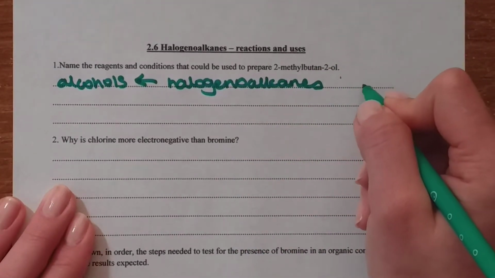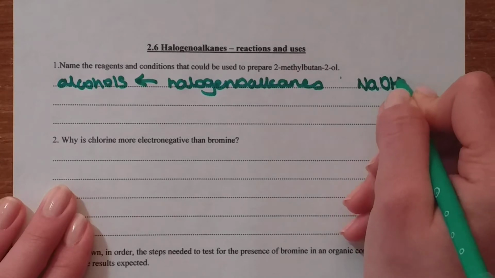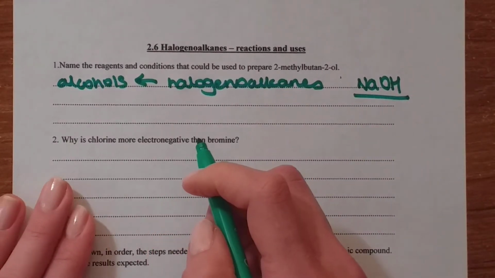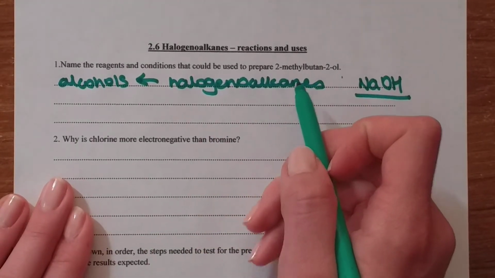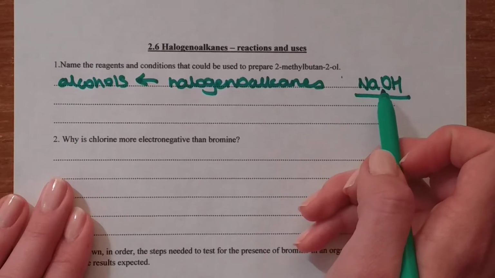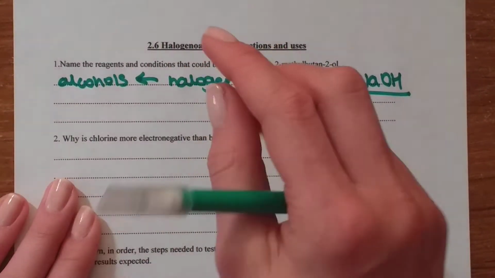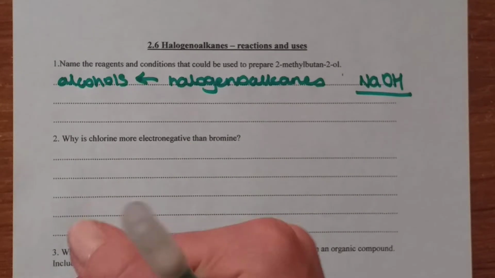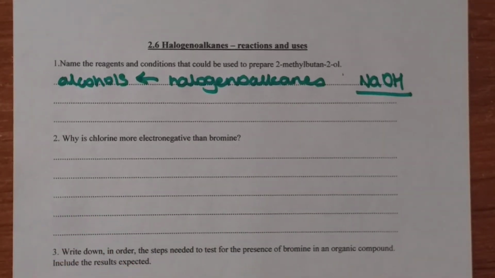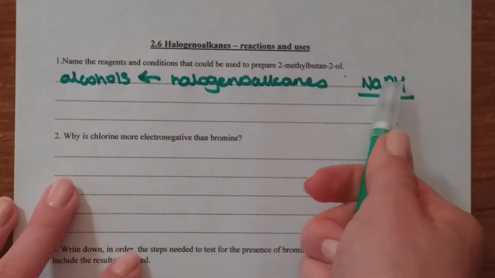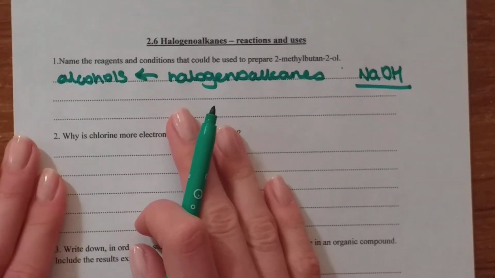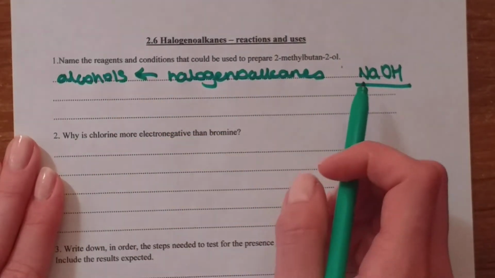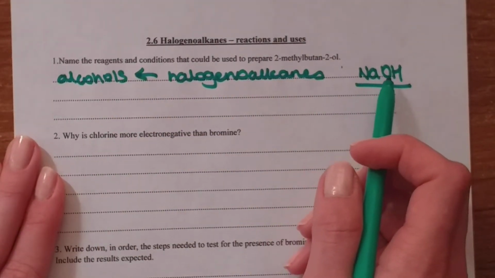And for this, you need sodium hydroxide. So you can have a halogenalkane. You add sodium hydroxide, and the halogen will exchange its place with the OH. So one of the reagents that we need is NaOH.